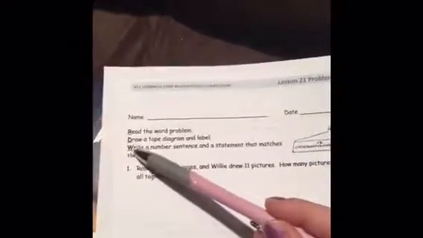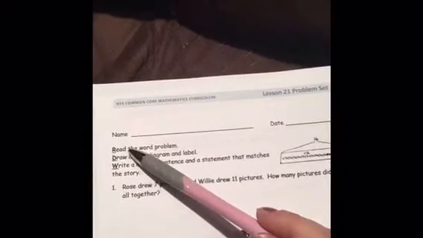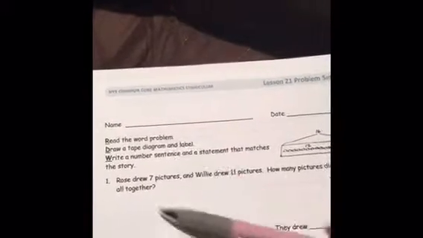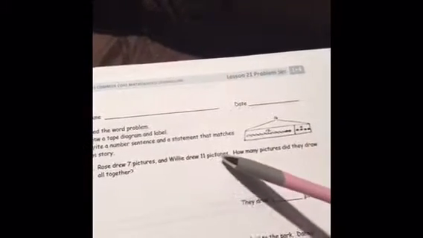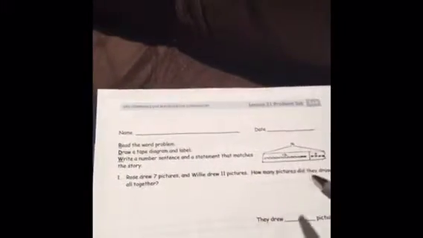For lesson 21, we are using the read, draw, write strategy. We're going to read the word problem first. Rose drew 7 pictures and Willie drew 11 pictures. How many pictures did they draw all together?